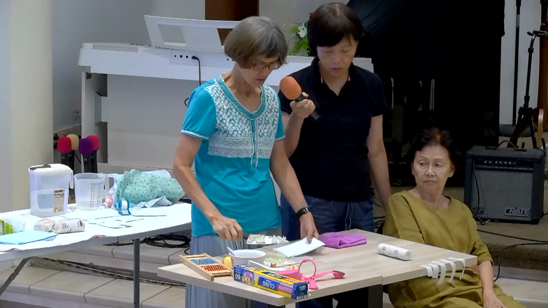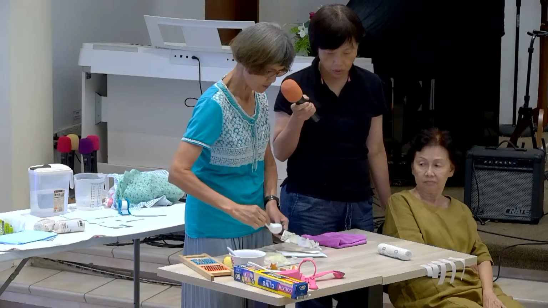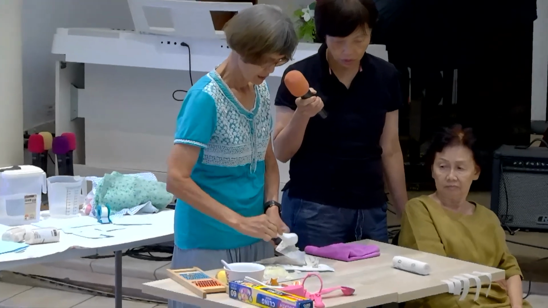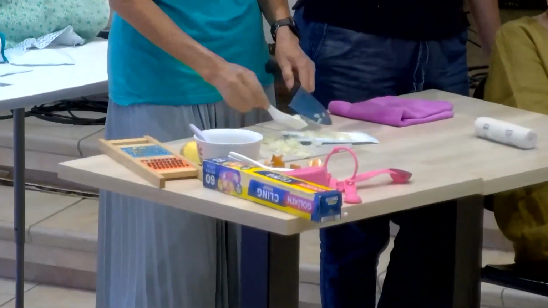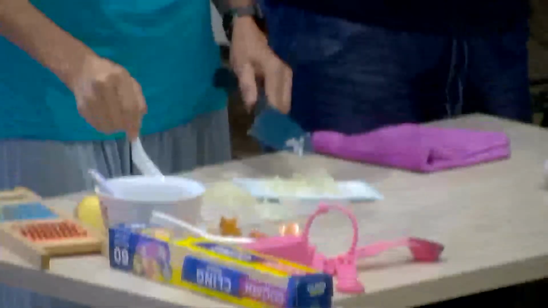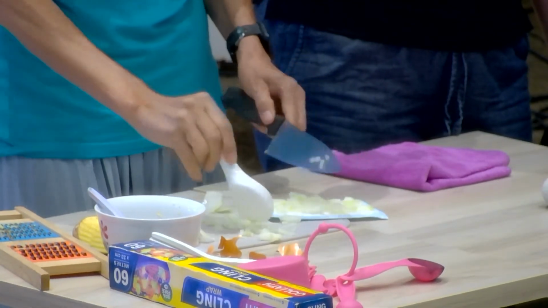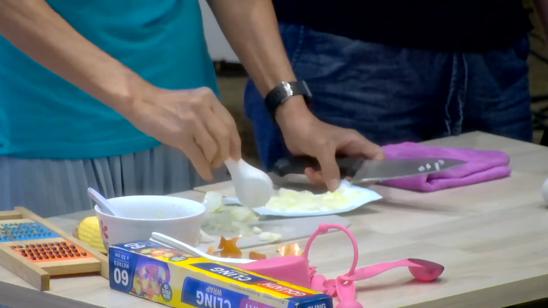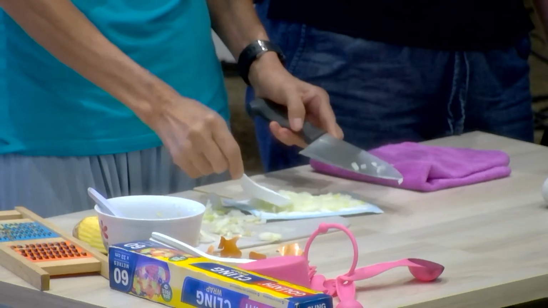So again, all you do is put the onion onto the material that you will use on the skin. Okay. So let's say you just spread it out. Now over time, the onion will weep or produce liquid.